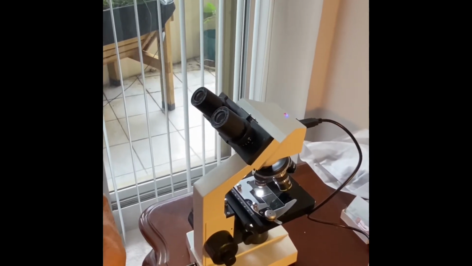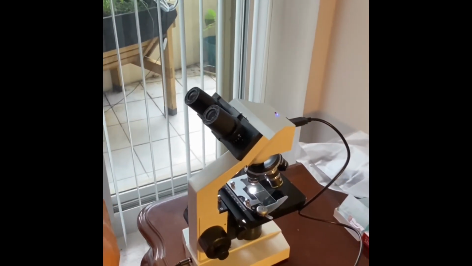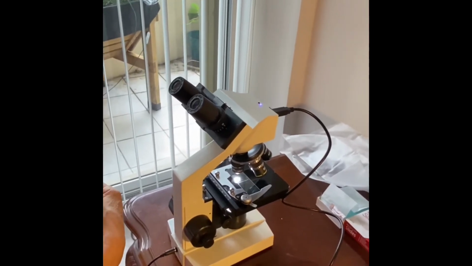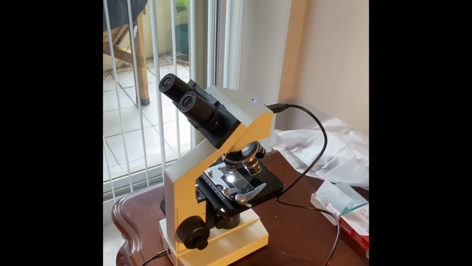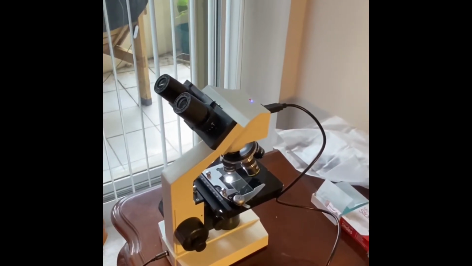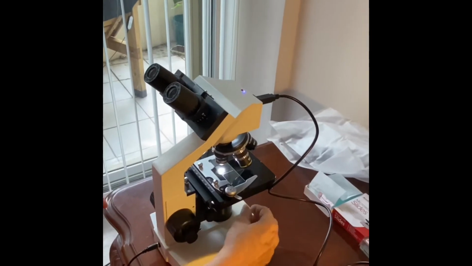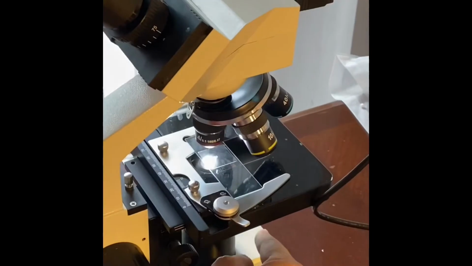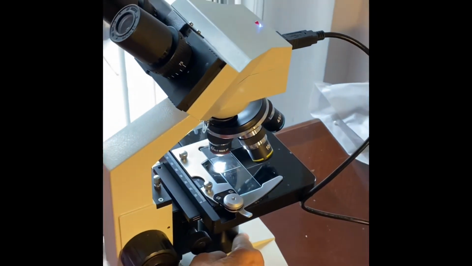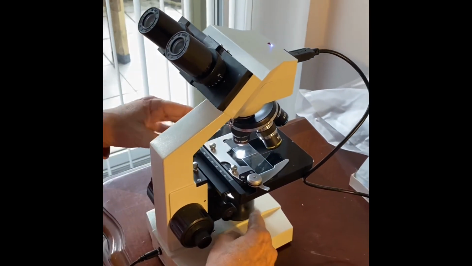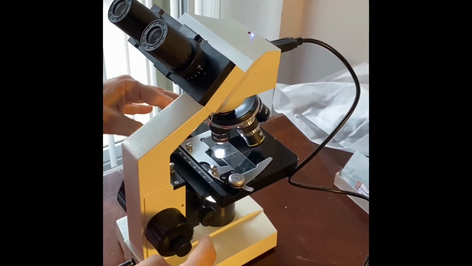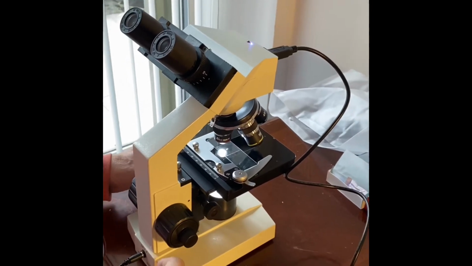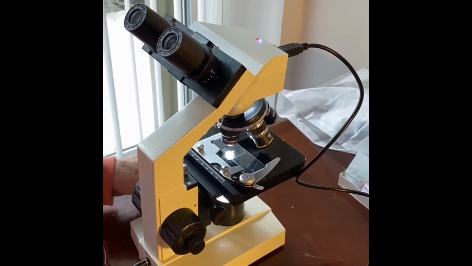So basically, we have gone over just about 5 or 6 parts which are common to all microscopes. Let's start again with the light, which is down at the bottom. Then upward to the mechanical stage, which you can move up and down and to the side.